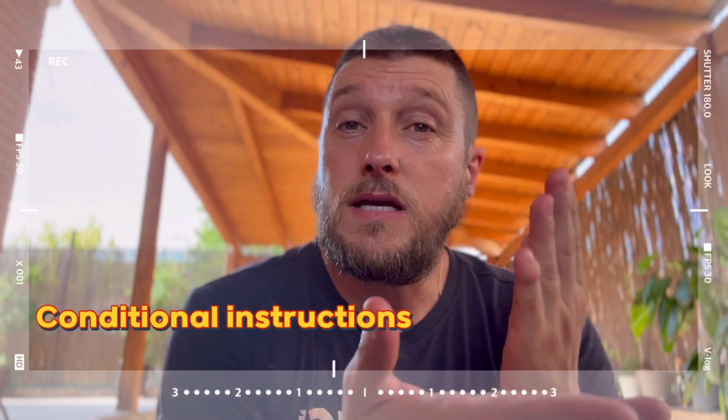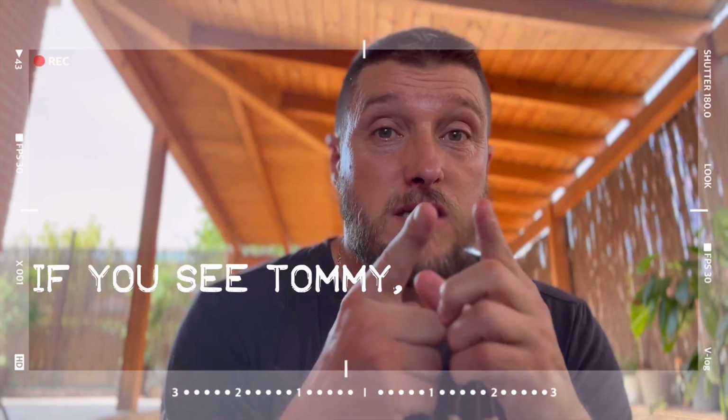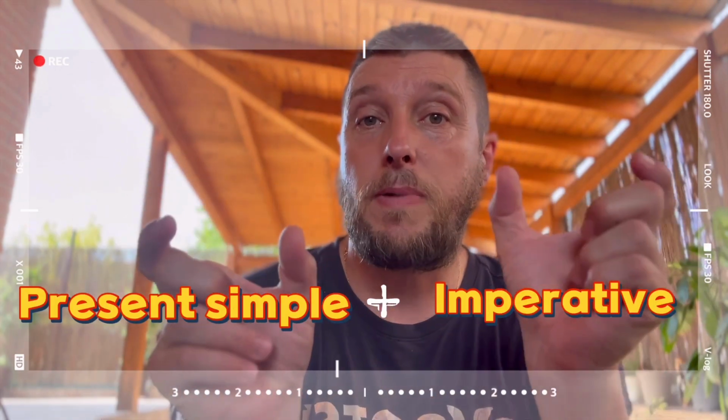The first conditional is also used to give conditional instructions, para dar instrucciones condicionales. That is, if you see Tommy, tell him I'm waiting for him. Si ves a Tommy, dile que le estoy esperando. In that case is present simple and imperative.